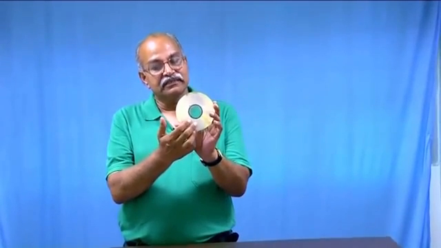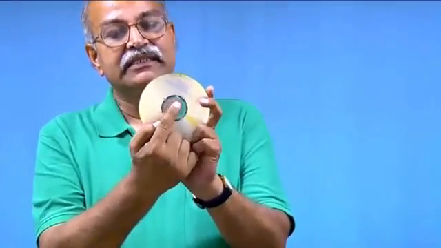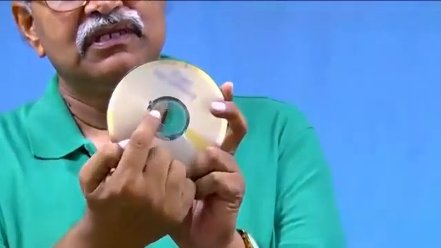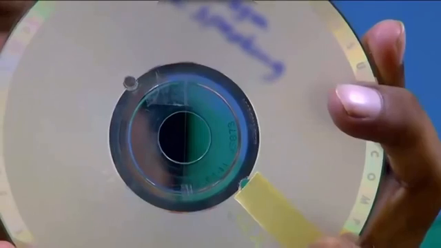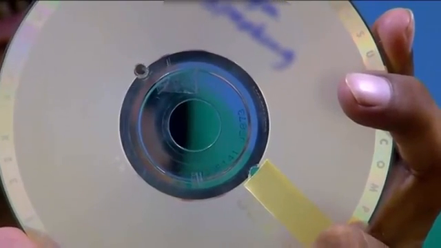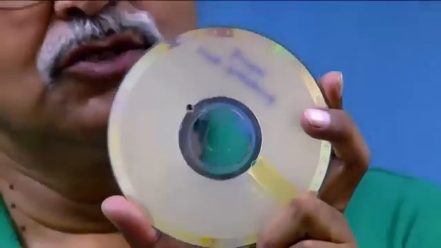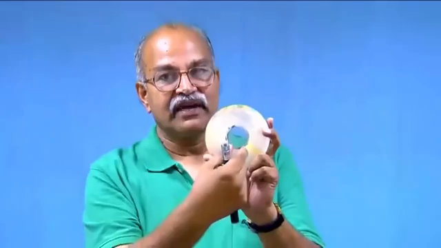on this CD disc, and you carefully see the central hole. On the vertical diameter of the central hole, you can see the wire. And our plan is to send this light beam on this wire.